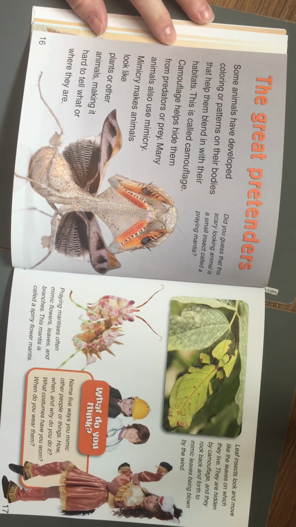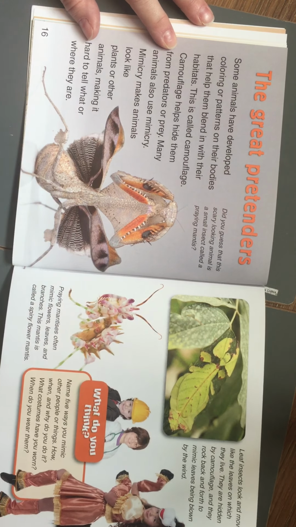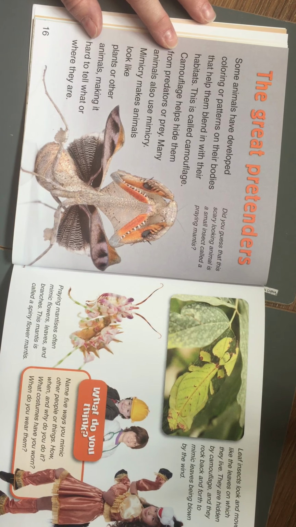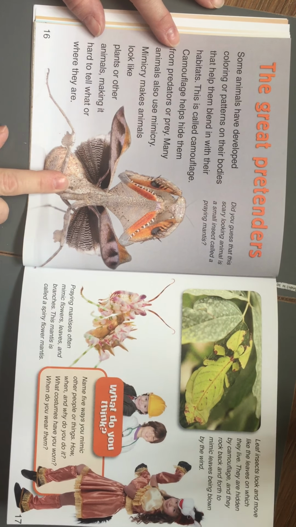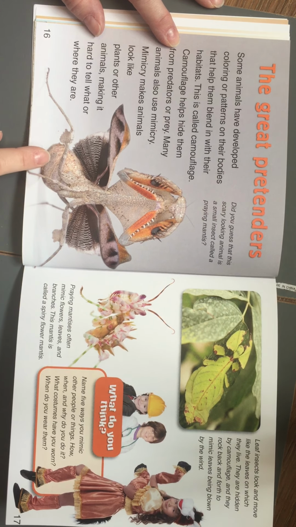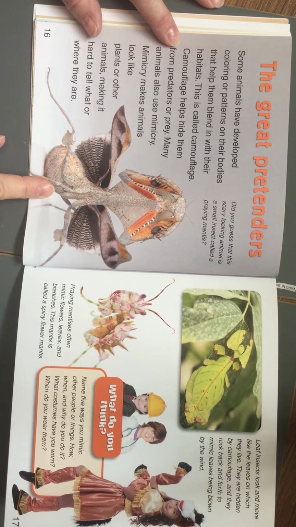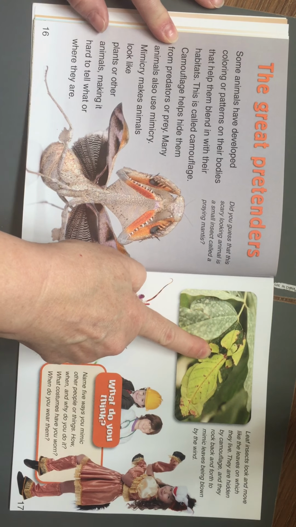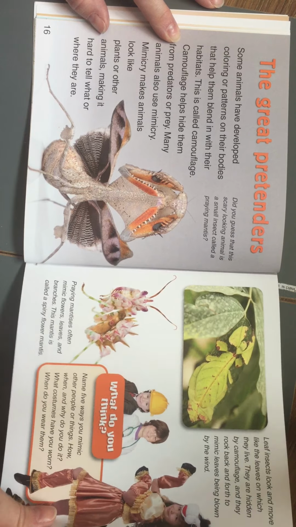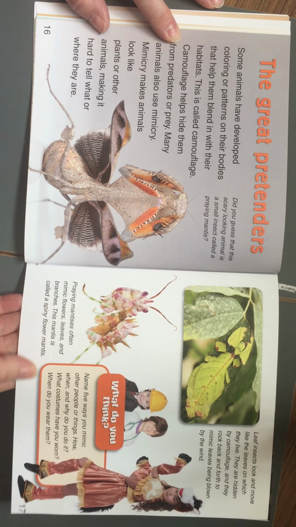mimicry. Mimicry makes animals look like other plants or animals, and it makes it hard to tell what they are. So here, did you guess that this is a scary looking animal? It's an insect. It's called a praying mantis. This is an insect. It looks like a leaf. Praying mantises often mimic flowers and leaves.